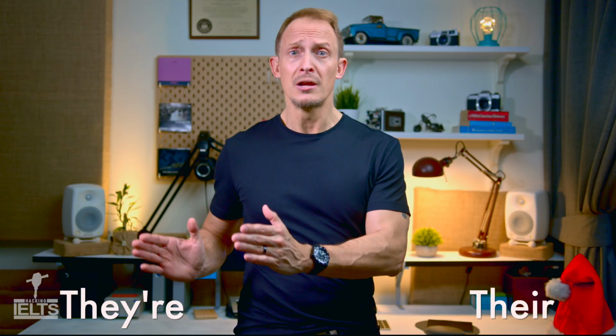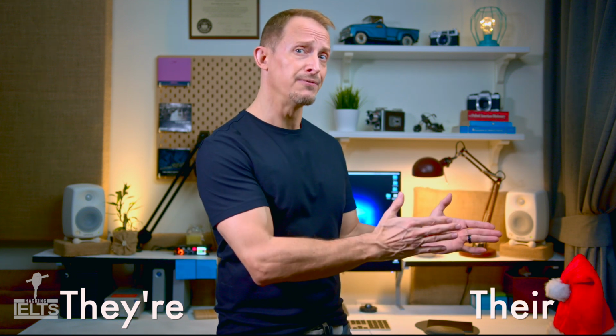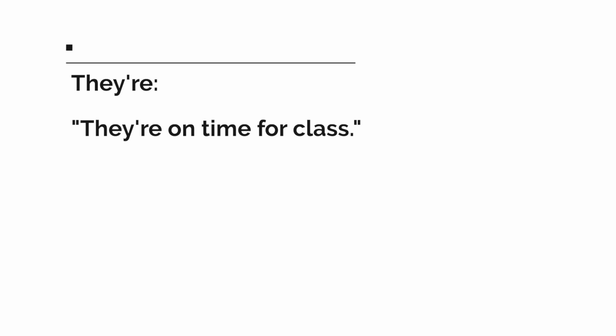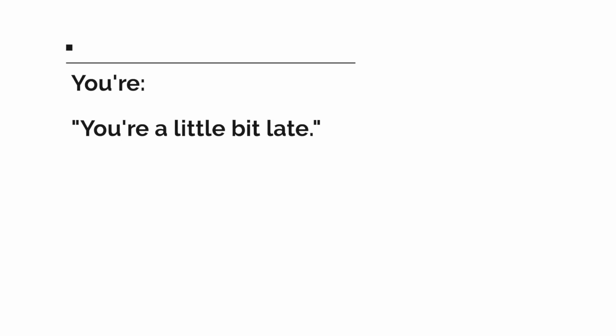The next pair is something I see my students do all the time, and that's confusing there, they're, versus their, the possessive form of the pronoun they. Most common errors made in English writing involve one of these homonyms, and even native speakers are known to use them incorrectly. The best way to avoid this is by remembering that they're and you're are contractions of they are and you are. For example, they're on time for class and you're a little bit late.